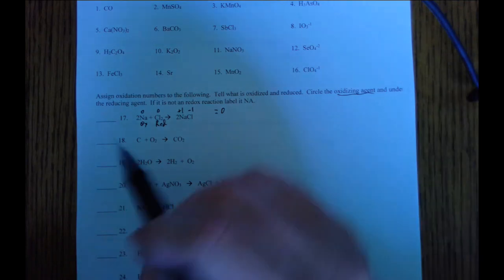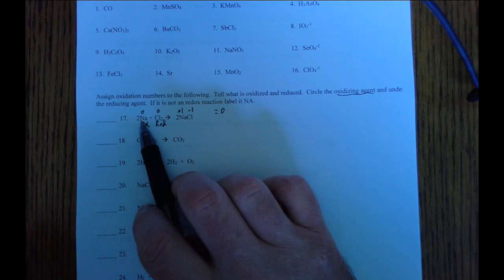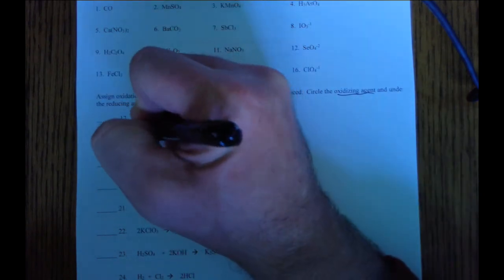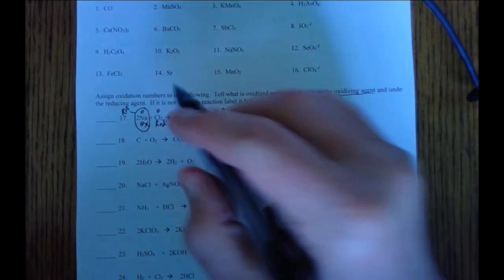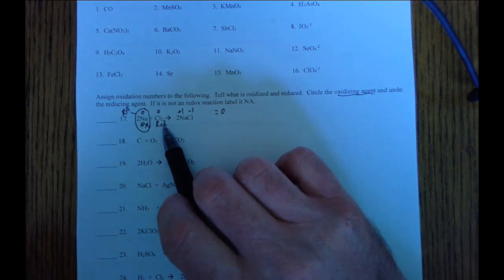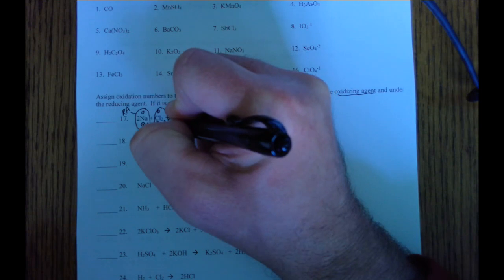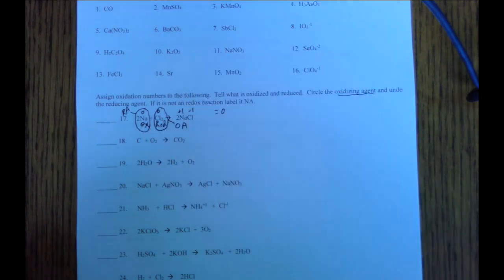Well, basically, if something is oxidized, that means the compound that it's in, in this case, it's not a compound, it's just sodium. That means that it is the reducing agent. And if something is reduced, that means it did the oxidizing, so that makes the Cl2 here the oxidizing agent.